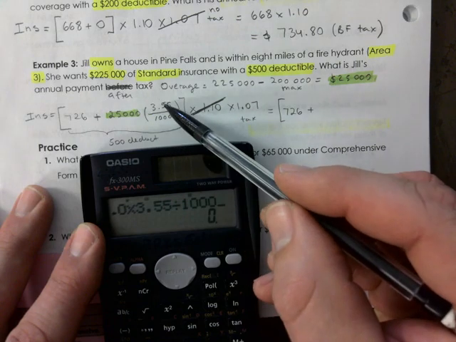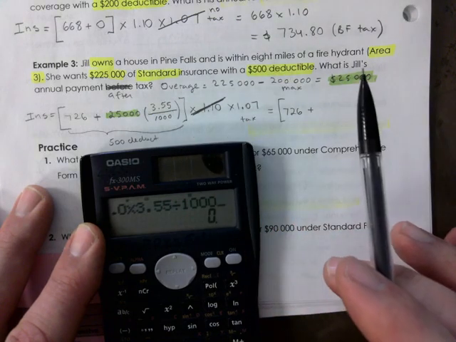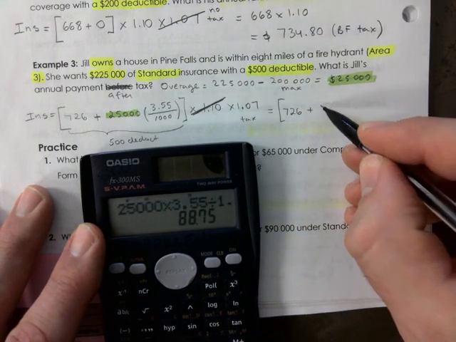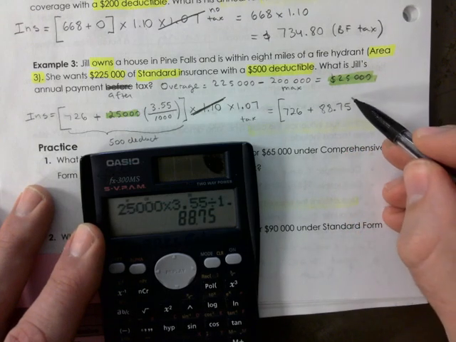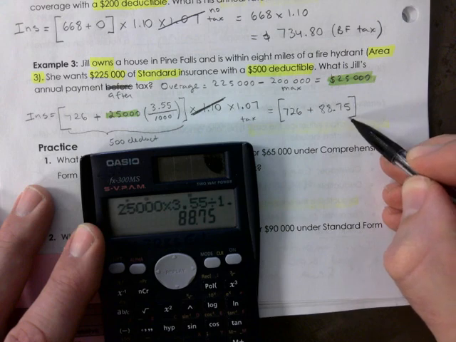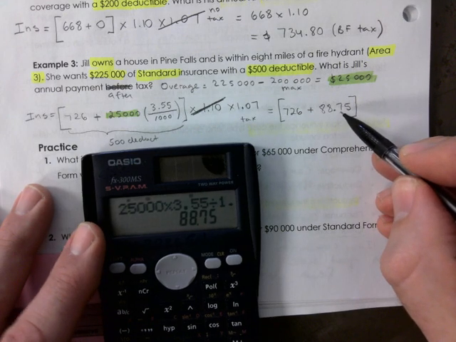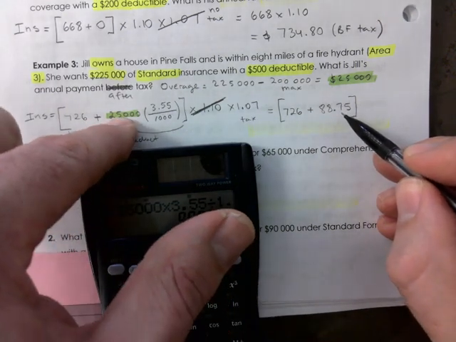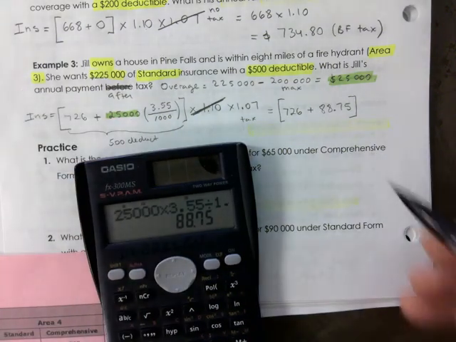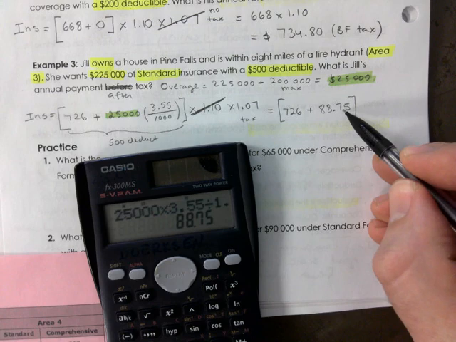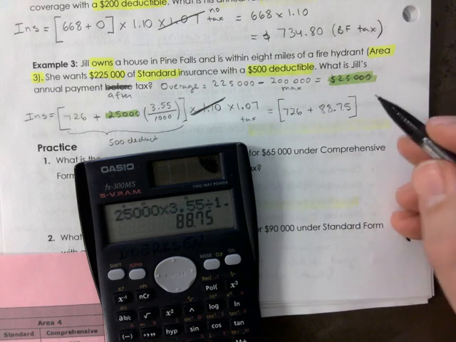So you go this times this divided by that. And that gives you 88.75. You're like, wait a minute, Mr. Dirksen, what are you saying? You pay $88 for that extra $25,000 of coverage? That's exactly what I'm saying. That's how much you pay extra on top of the 726.